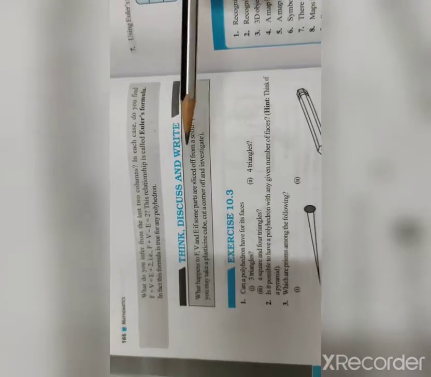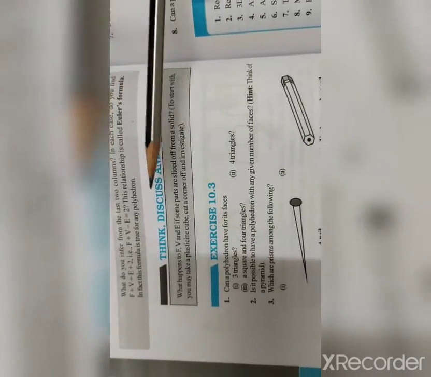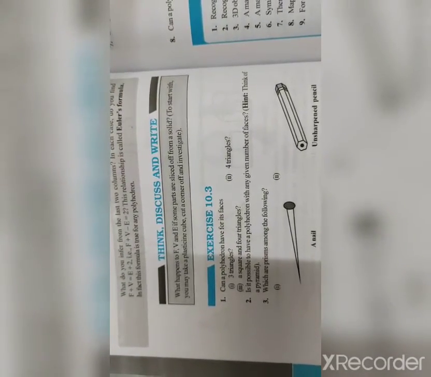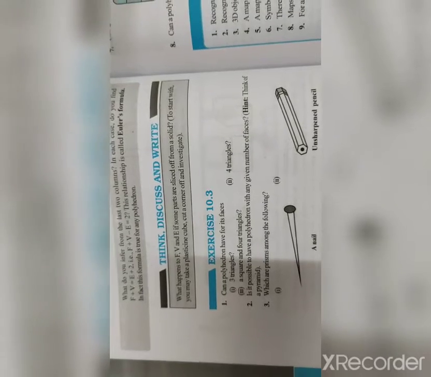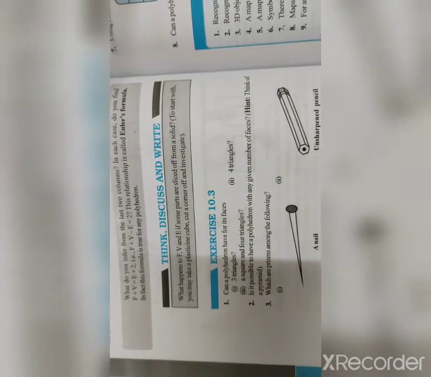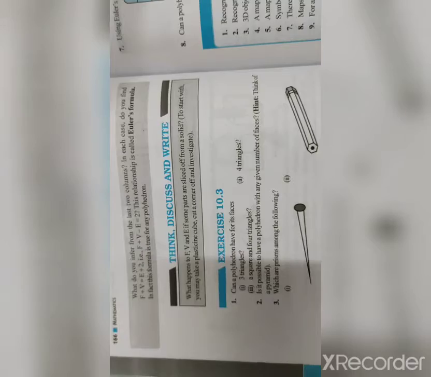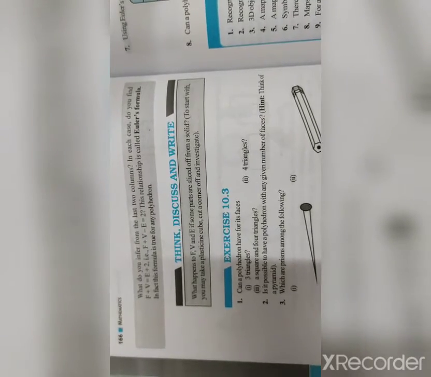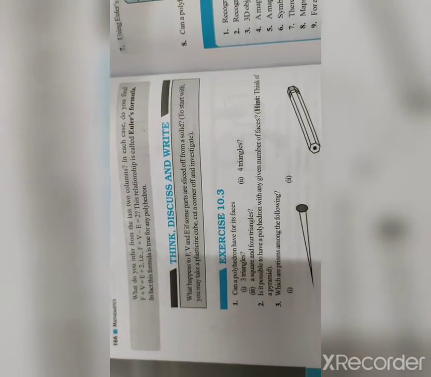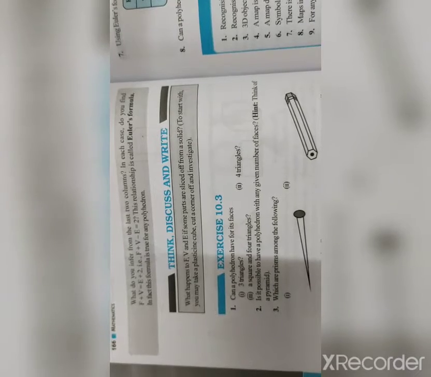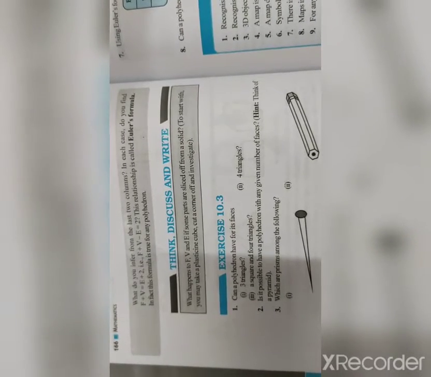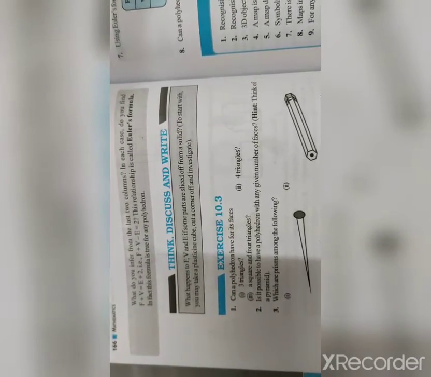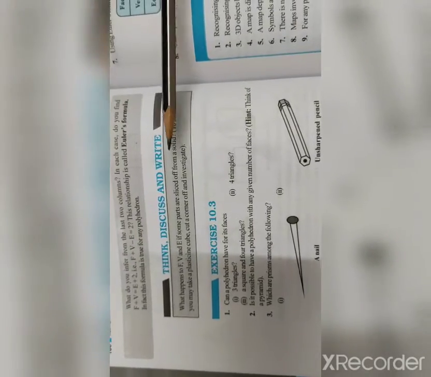Okay. Now think, discuss and write. It's for you. What happens to faces, vertices and edges if some parts are sliced off from a solid? To start with, you may take a plasticine cube, cut a corner off and investigate. This activity you will try.